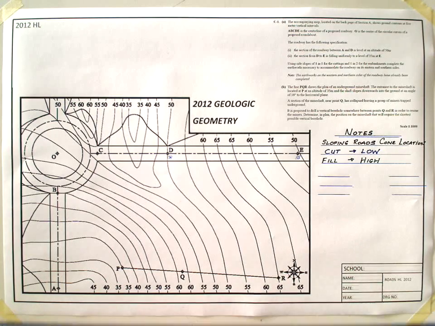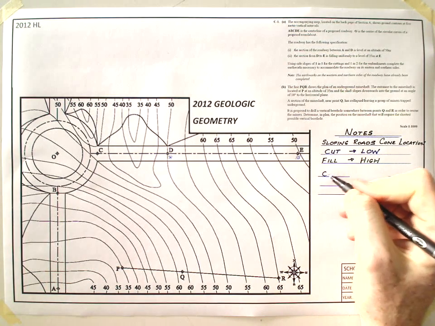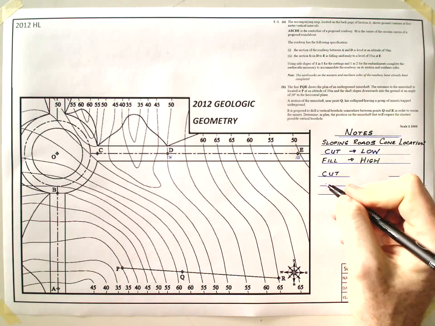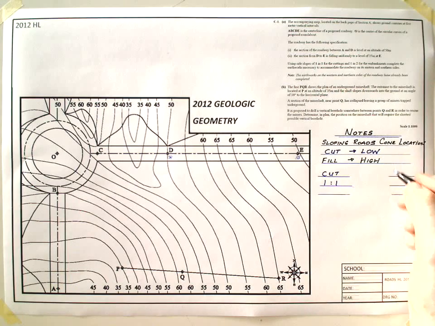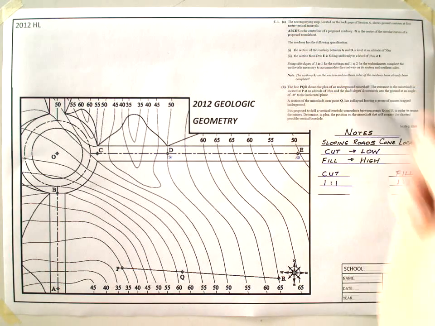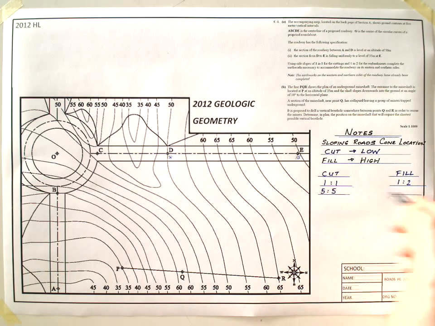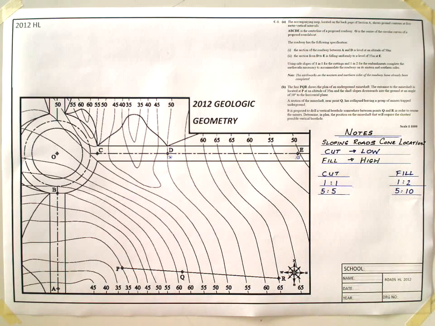So I'm told cuttings is 1 and 1 and fill is 1 and 2. So we have 5 meter vertical intervals, so it's going to be 5 to 5 and it's going to be 5 to 10. That's the ratio.